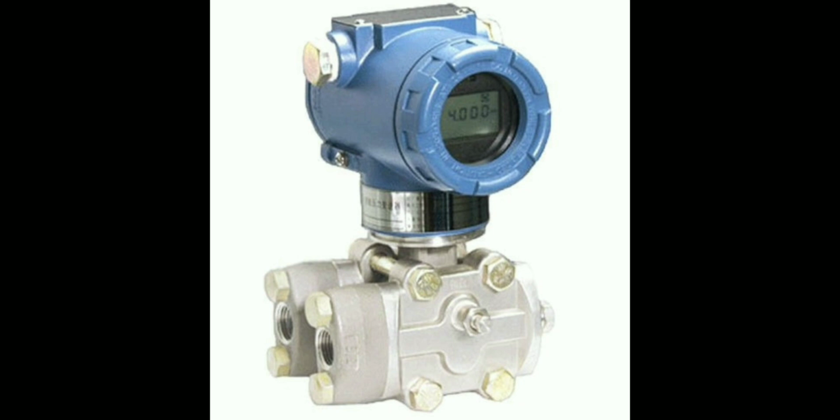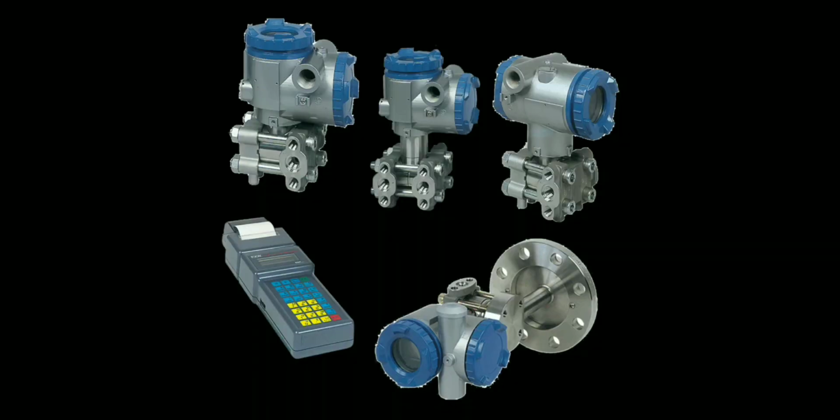Output signal. Similar to other types of pressure transmitters, a gauge pressure transmitter provides an output signal, commonly in the form of an analog signal like 4 to 20 milliamps, or a digital signal. Proper installation is essential to ensure that a pressure transmitter accurately measures gauge pressure. The reference point, which is atmospheric pressure, should be constant across the system.